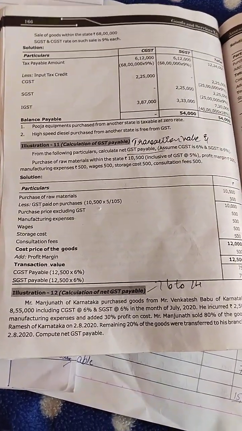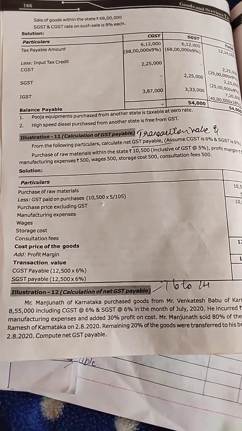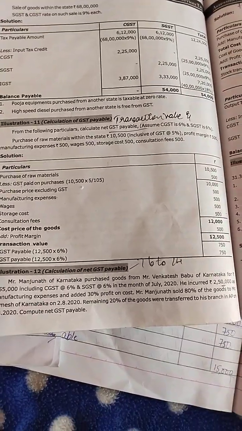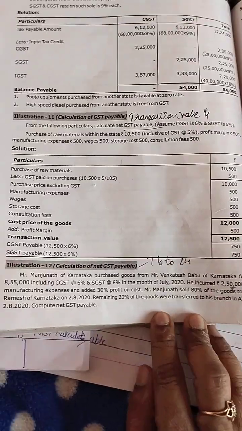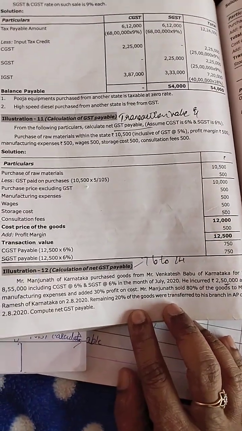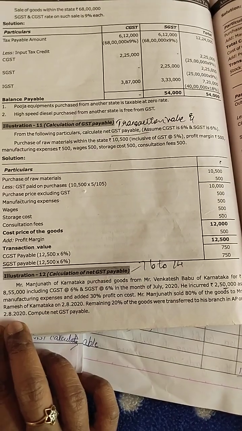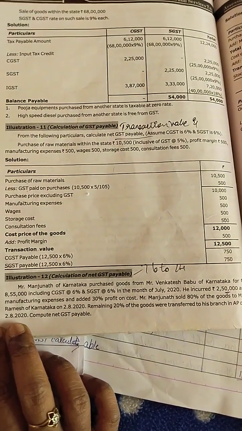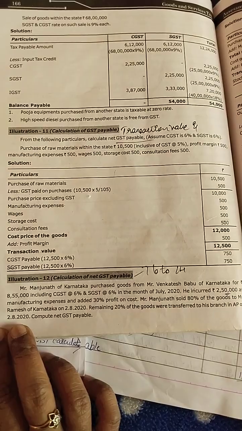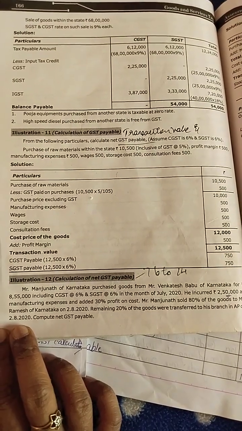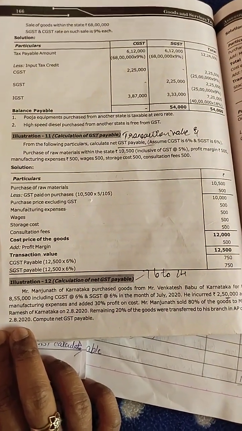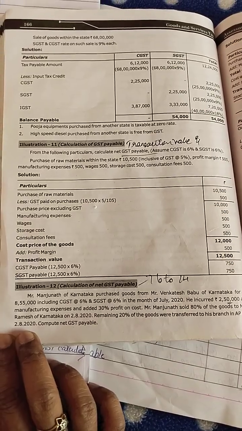So this illustration is again taken from your textbook, and it's illustration number 12. Let me read the details of this particular question for you. Mr. Manjunath of Karnataka purchases goods from Mr. Venkatesh Babu of Karnataka for rupees 8,55,000 including CGST at 6% and SGST at 6% in the month of July 2020.